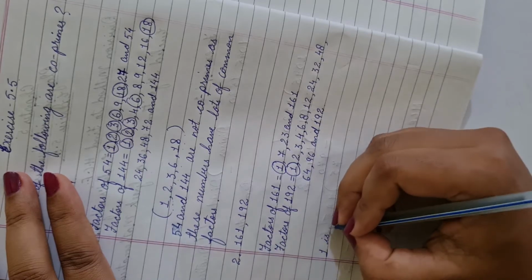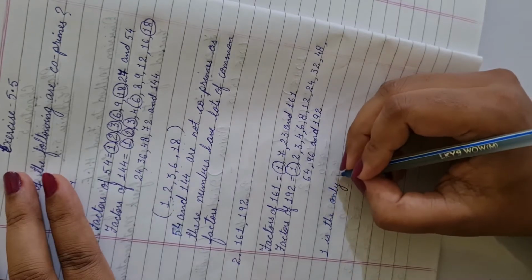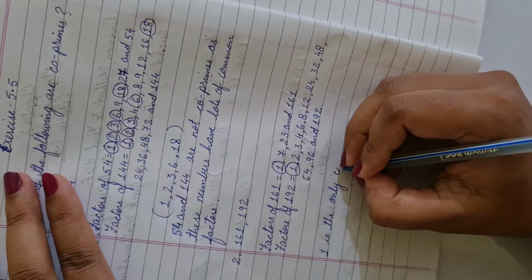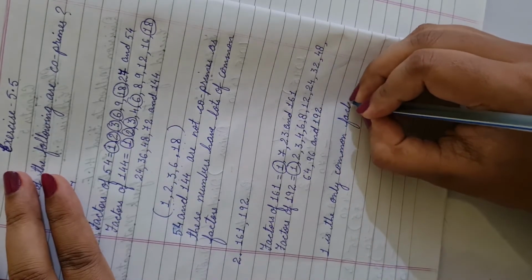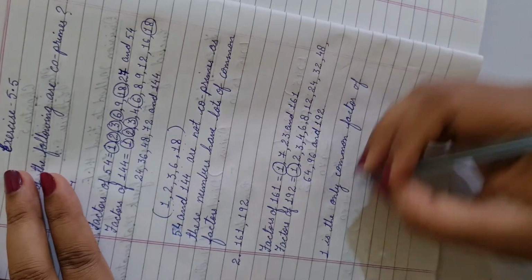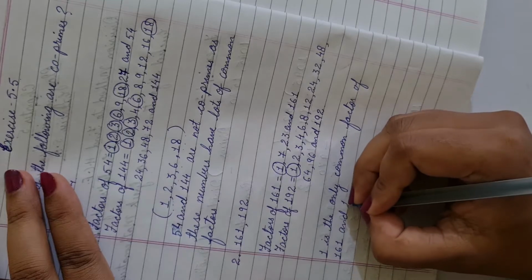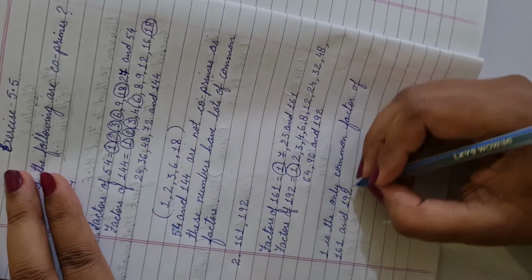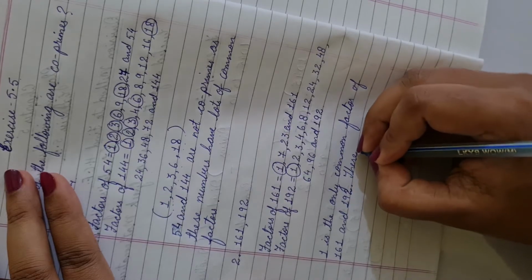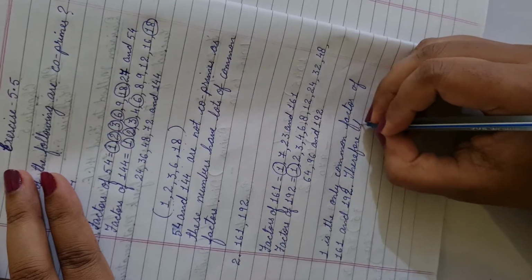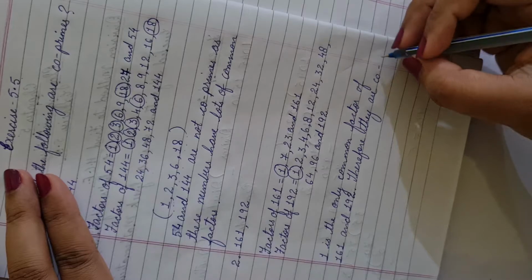So 1 is the only common factor of 161 and 192. Therefore, they are co-primes.